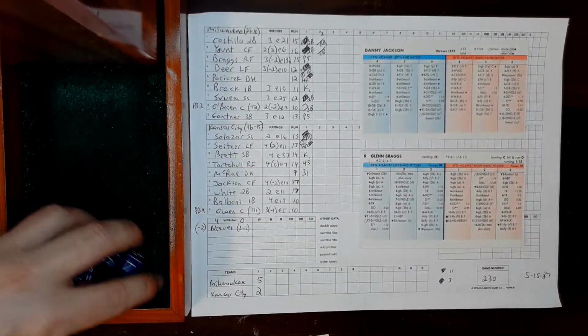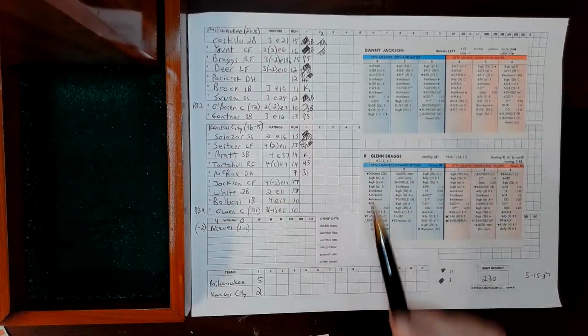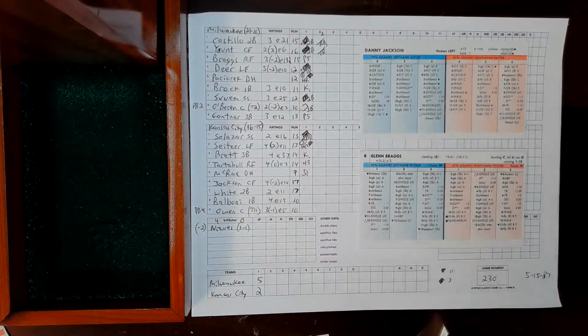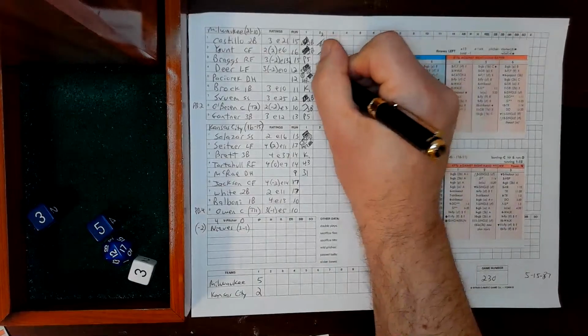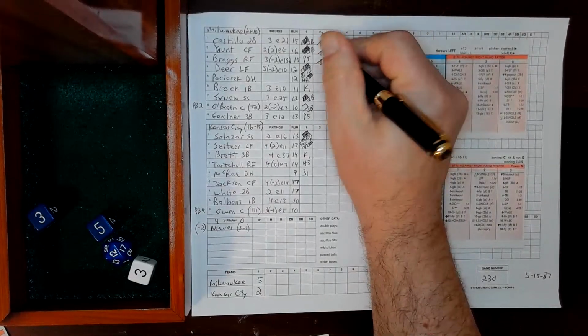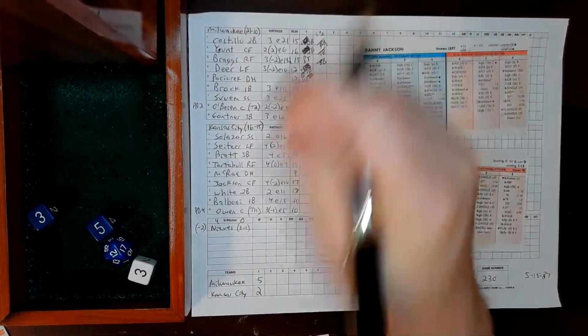Keep in mind, Danny Jackson is tired because he gave up 5 runs in the first inning, so any dots he hits will turn to base hits. Here's Glenn Braggs, rather. That's a 3-8 against the lefty, and that's a base on balls. So Danny Jackson might not be too long for this game.